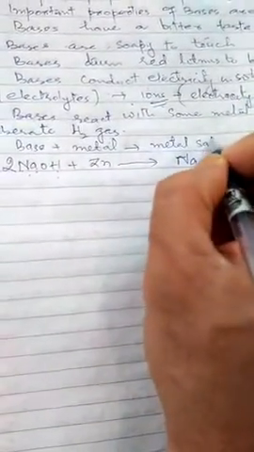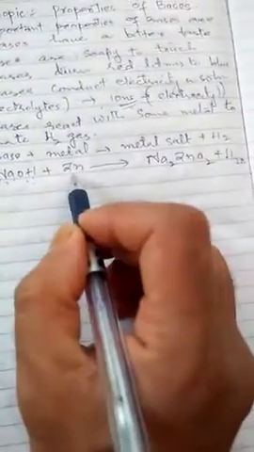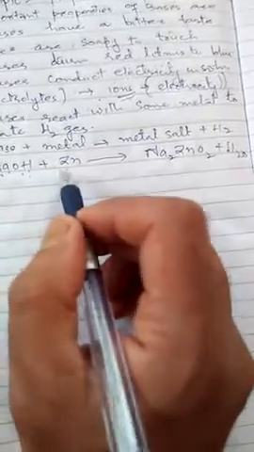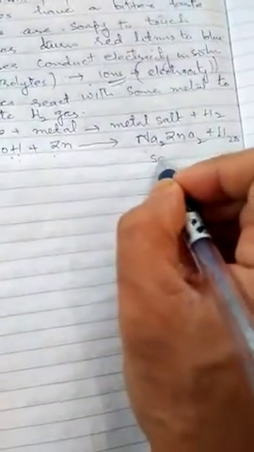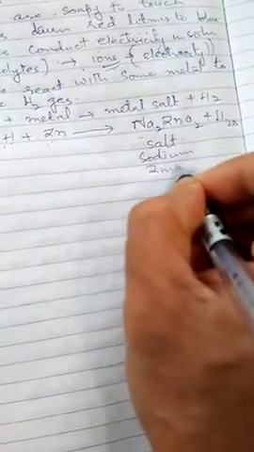Fifth property is that bases react with some metals to liberate hydrogen gas. When a base reacts with a metal, then metal salt plus hydrogen gas are formed. For example, when sodium hydroxide base is heated with metal zinc, then sodium zincate and hydrogen gas H2 are formed.